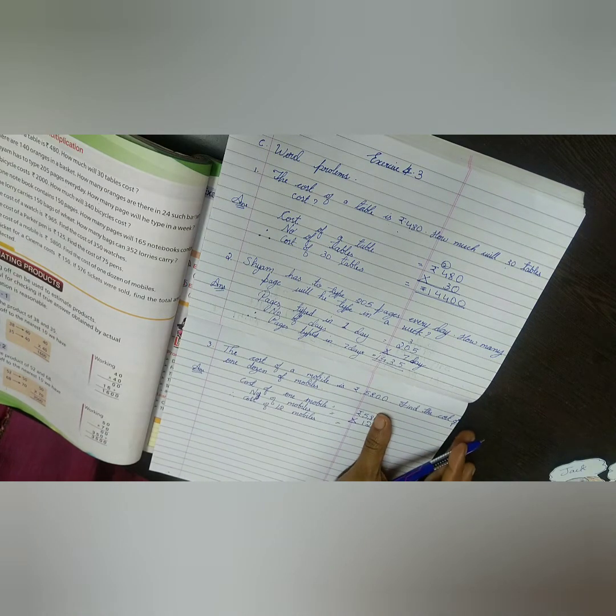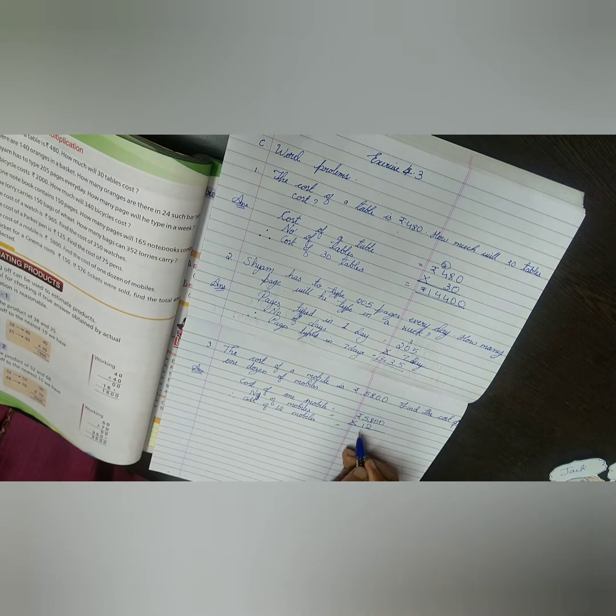So let's leave the zeros first. It is 12 into 58. You all know 12 tables, no children? If you don't know, we'll multiply with 2 and then with 1. If you know, you can multiply with 12 directly. Because it's difficult for you, I'm going to try with 2 first and then 1.